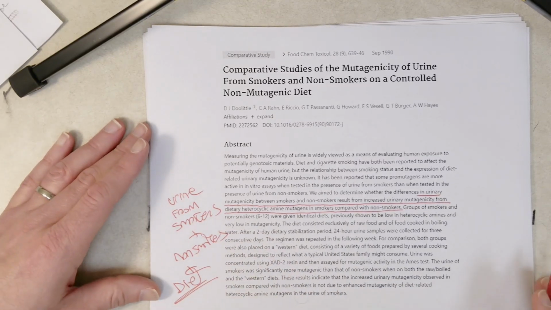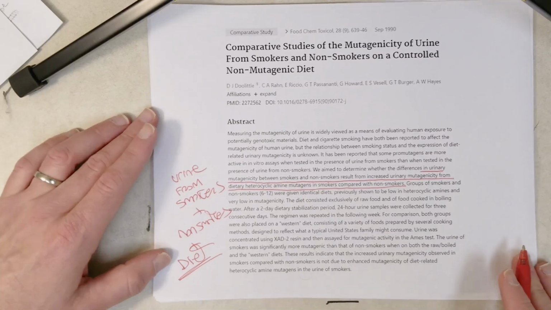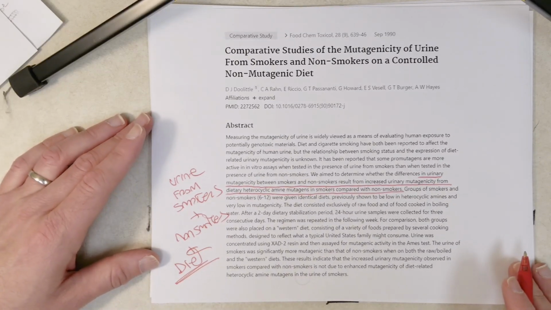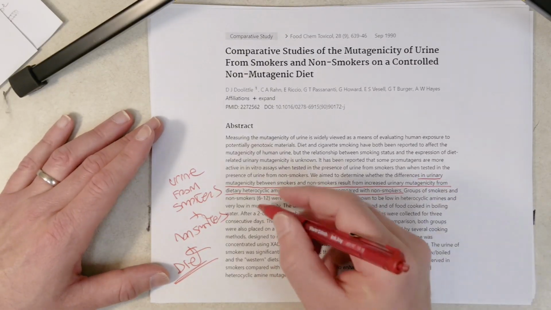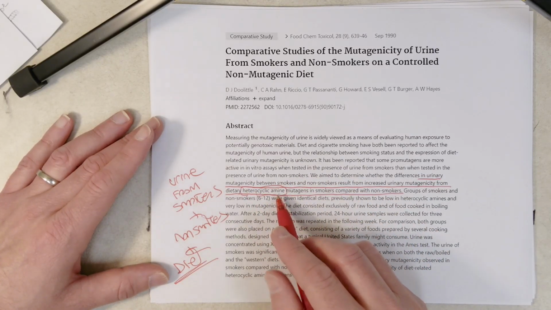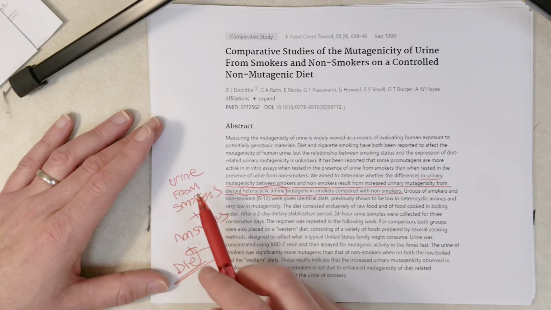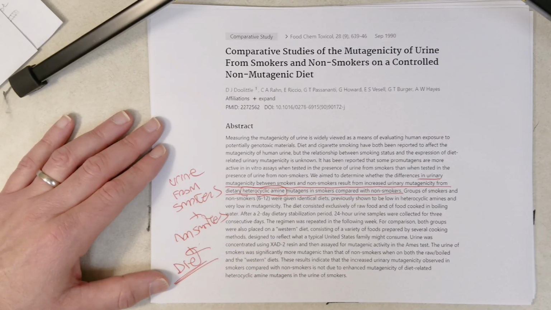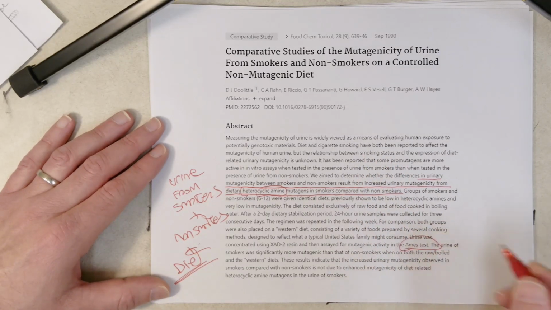Because there's this idea that diet, especially individuals who eat a lot of fried meat, and fried meat results in heterocyclic amines, which are mutagens. So essentially they're going to check the urine from smokers and non-smokers with the Ames test. And I believe it says Ames test in there somewhere. Yeah, Ames test. See right here.